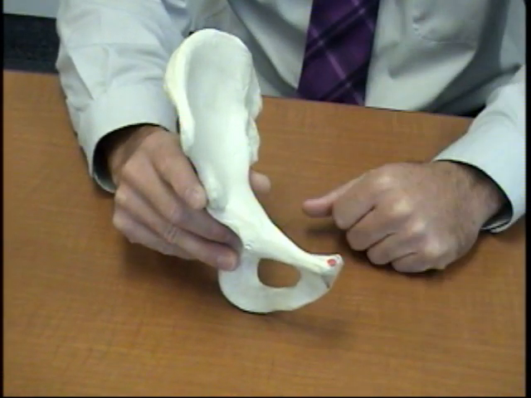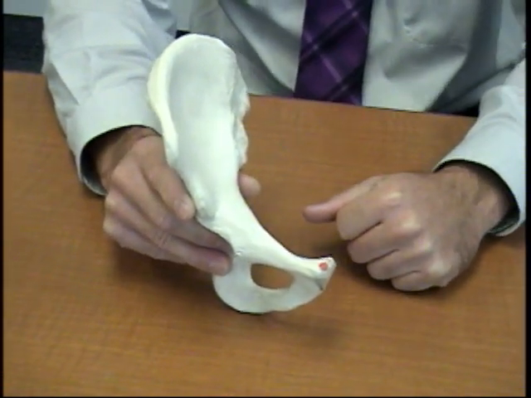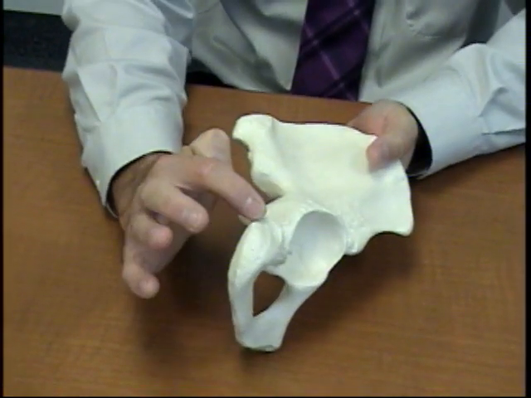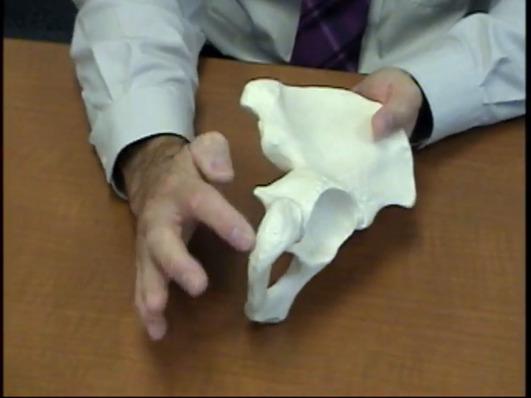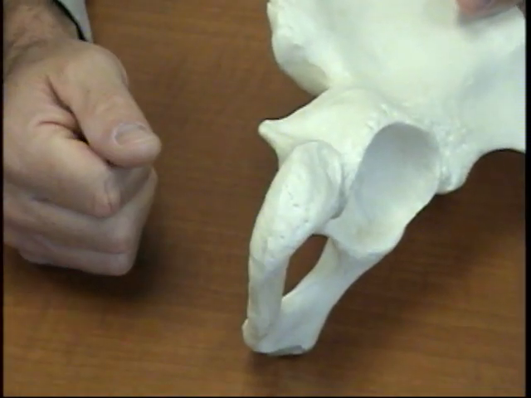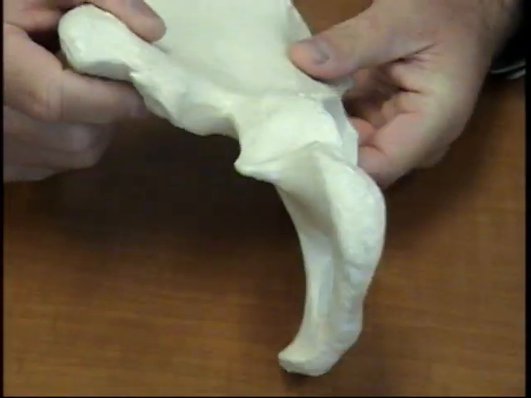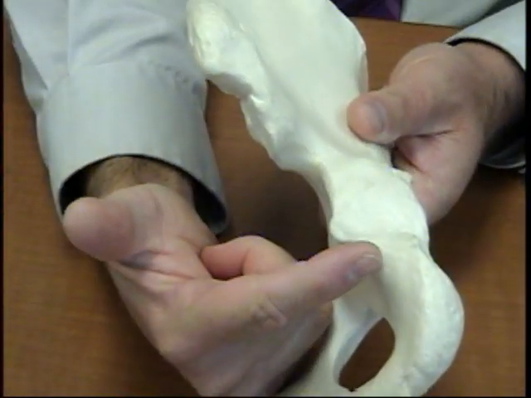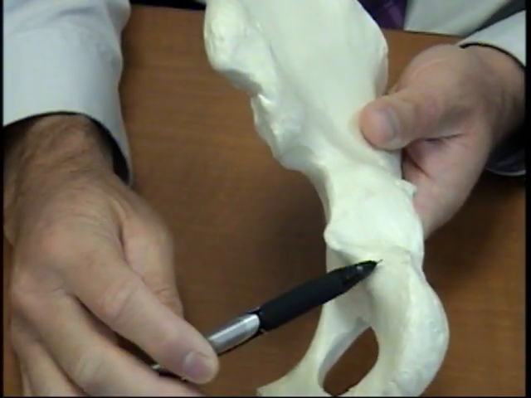As far as structures go, we're going to go through them briefly here. The ischial bone has an ischial tuberosity. It's a little roughened area where the hamstrings attach. We've got notches on the posterior side. We've got this big notch called the greater sciatic notch, and a smaller one called the lesser sciatic notch.